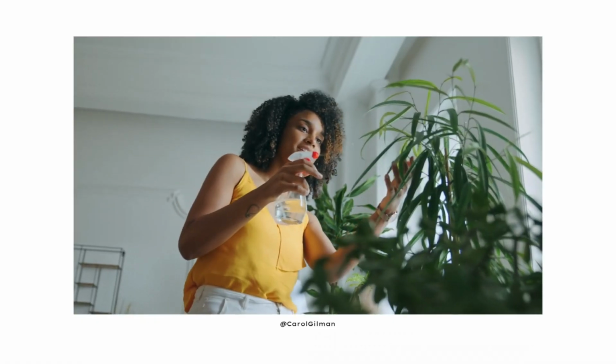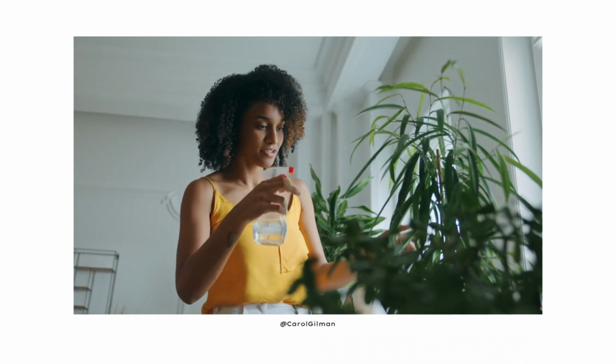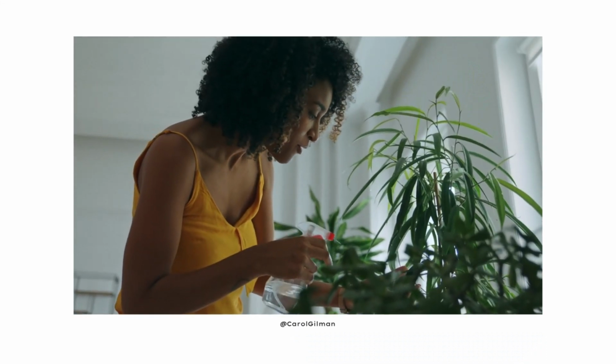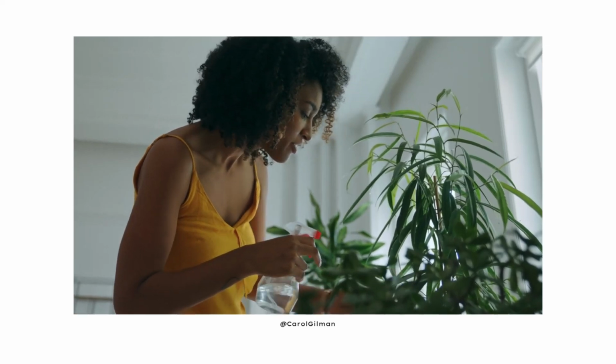And another thing to keep in mind to make sure that your plants thrive and that you're happy with your plants is to make sure you choose plants that match your lifestyle. So if you are a super busy person, you may want a plant that is low maintenance or easy to grow and easy to care for, that doesn't have a lot of requirements.